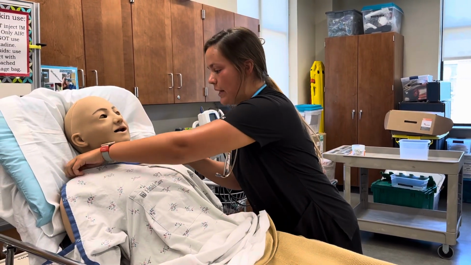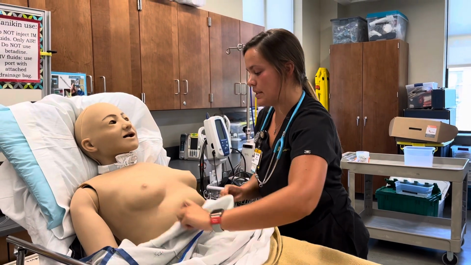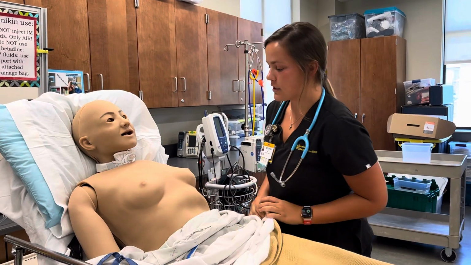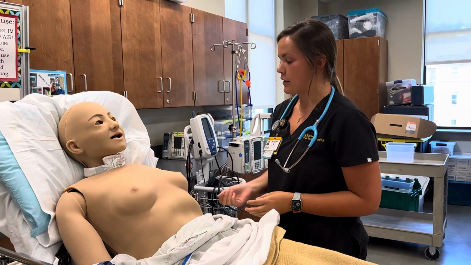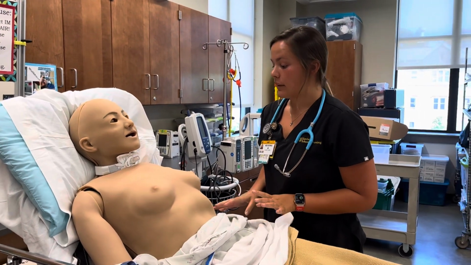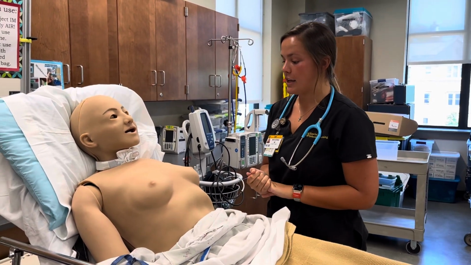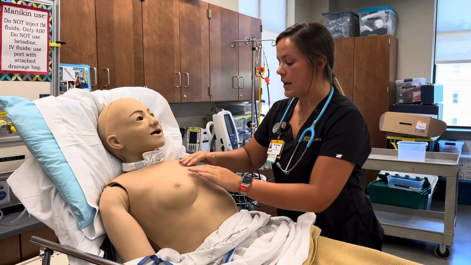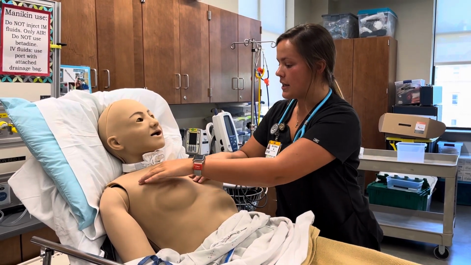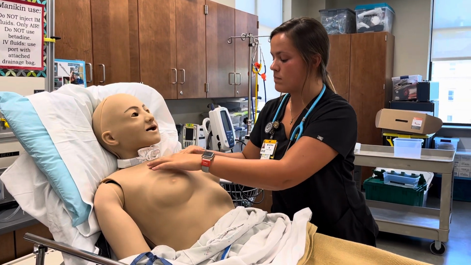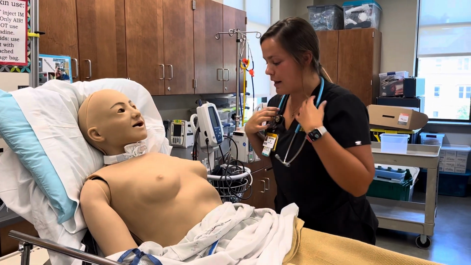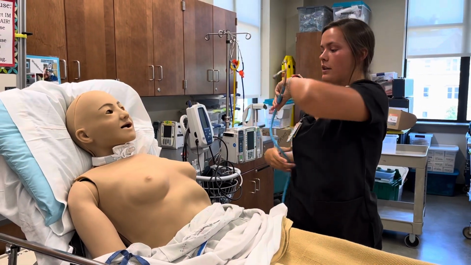So first here, I'm going to pull down your gown and look for symmetry. Everything looks good there, and I'm going to assess the pattern of your breathing. It doesn't look labored. So now I am going to palpate and feel for any tenderness. Do you have any tenderness there? No? Okay. And now I'm going to auscultate on the front here.